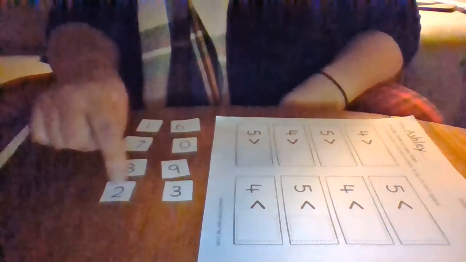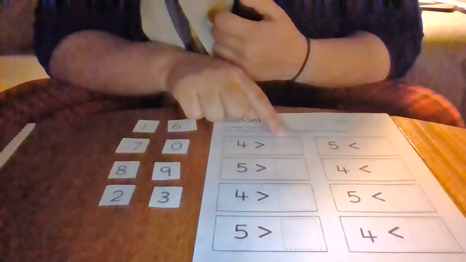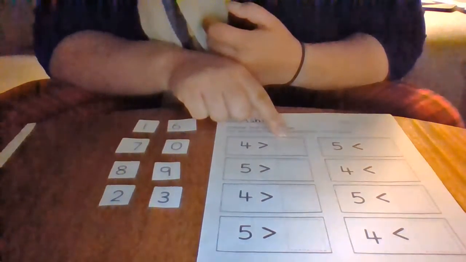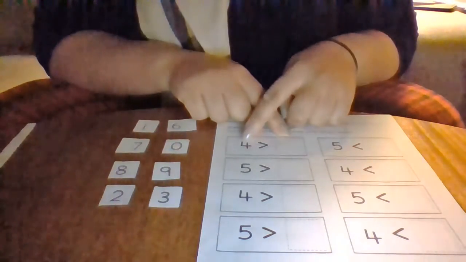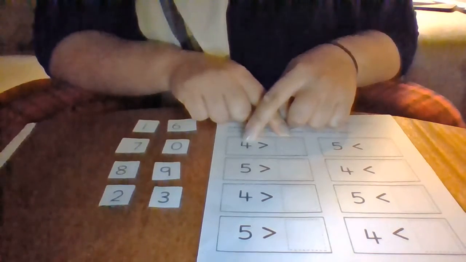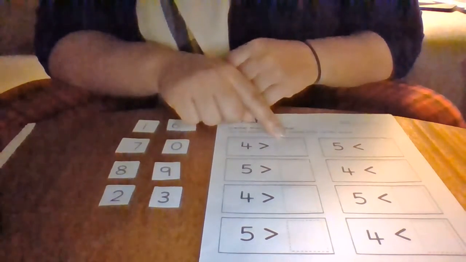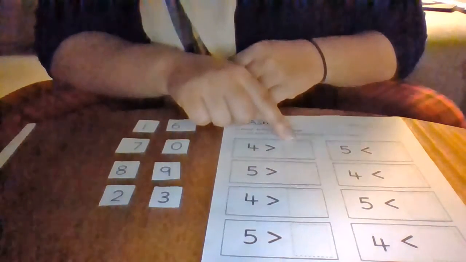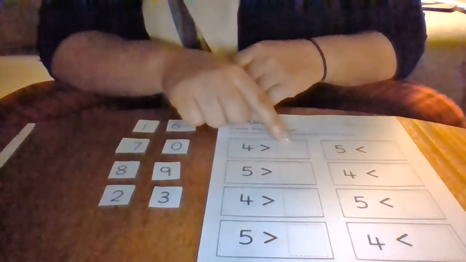Okay, let's lay out our numbers and see what we have. We have 8 numbers. Okay, so the paper that we're working on, there's going to be a lot of things that we could put in here. So it says 4 is greater than, we could put in any number that's less than 4. So we could put in 4 is greater than 0, 4 is greater than 1, 4 is greater than 2, 4 is greater than 3.